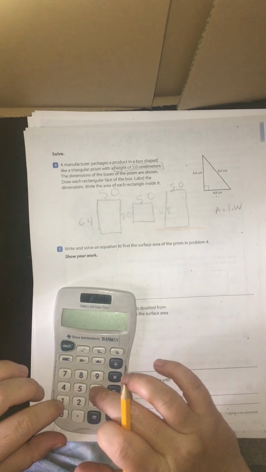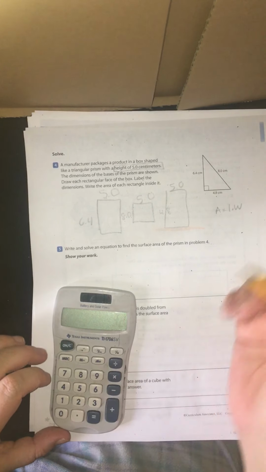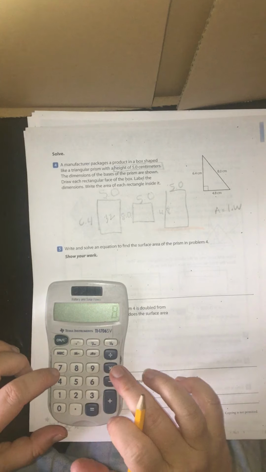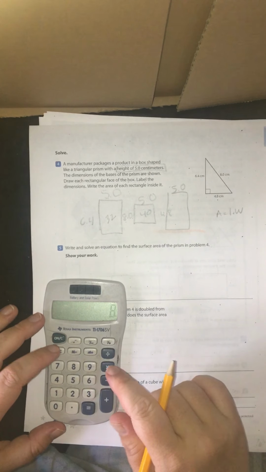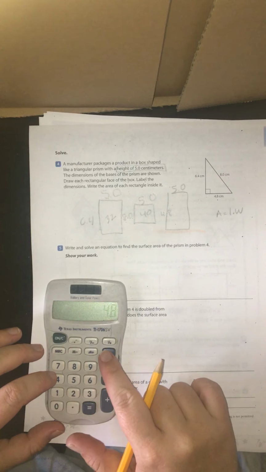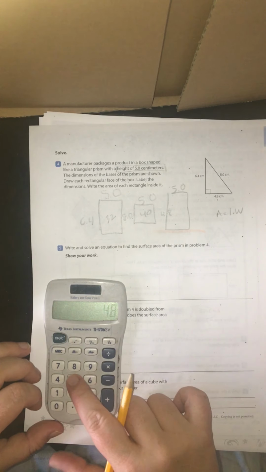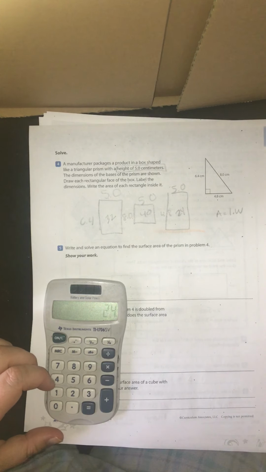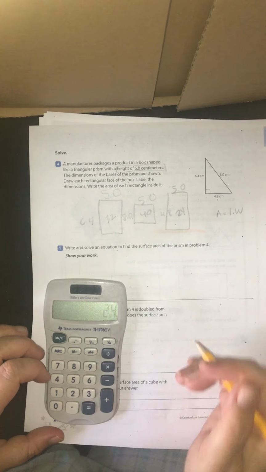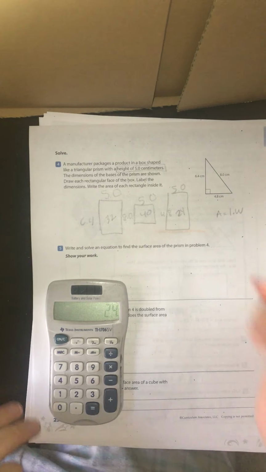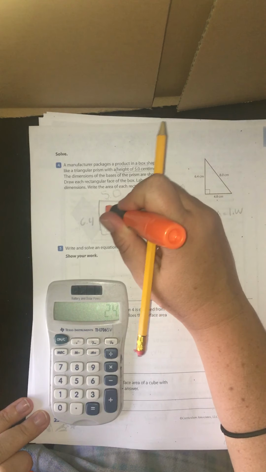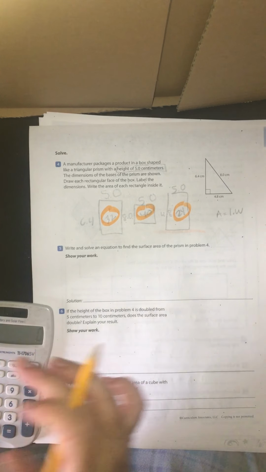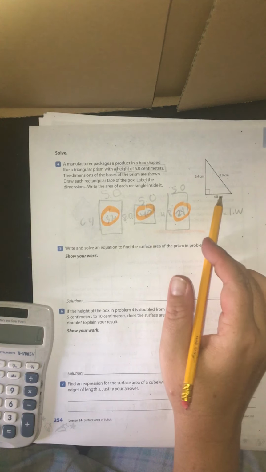So we're just multiplying all of them. So 6.4 times 5 is 32. 8 times 5 is 40. 4.8 times 5 is 24. And then it says to basically write all of them, and that's all we had to do. So draw each of them and label the dimensions. Write the area of each rectangle inside of it. There's our areas. Awesome.